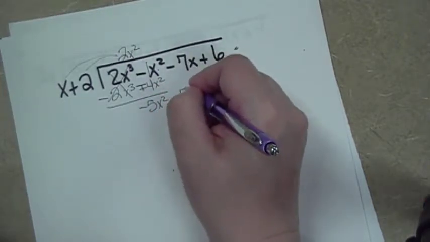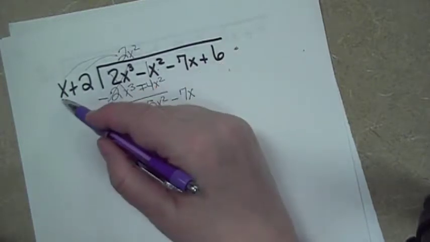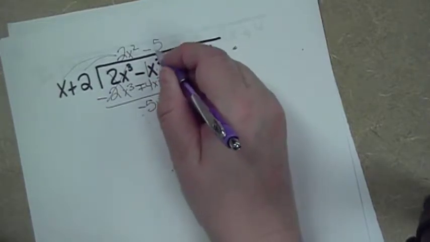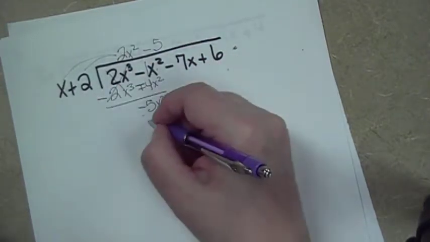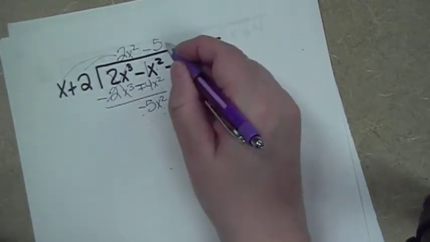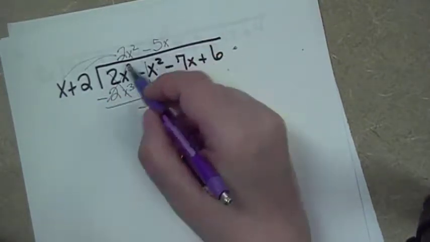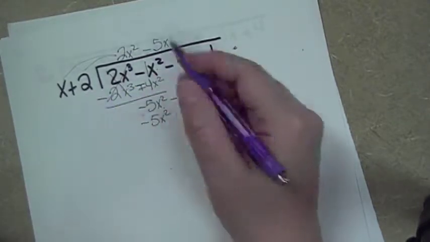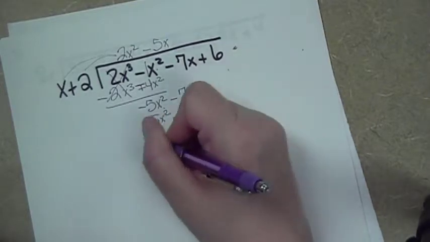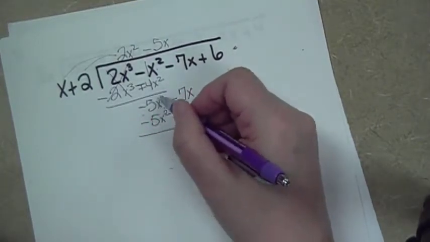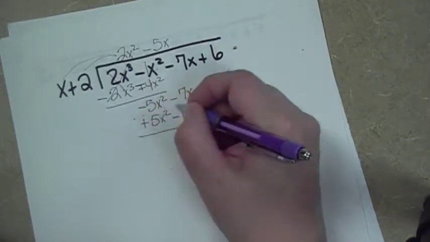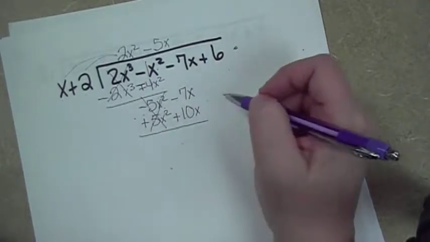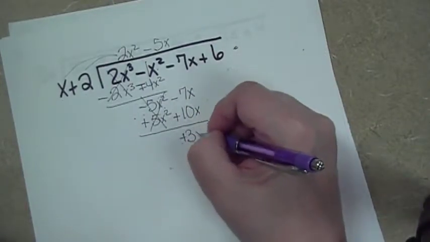Bring down the next digit. And now we're looking at how many times will x go into a negative 5x squared. That would be negative 5 times. So multiply that, we need the 5, we also need another x, so we got to put another x there. So negative 5x times x would be a negative 5x squared. Negative 5x times 2 is a negative 10x. Bringing that down. Okay, these two you'd have to subtract, so this one changes to plus, this changes to plus. That cancels out. Negative 7x and a positive 10x is a positive 3x.